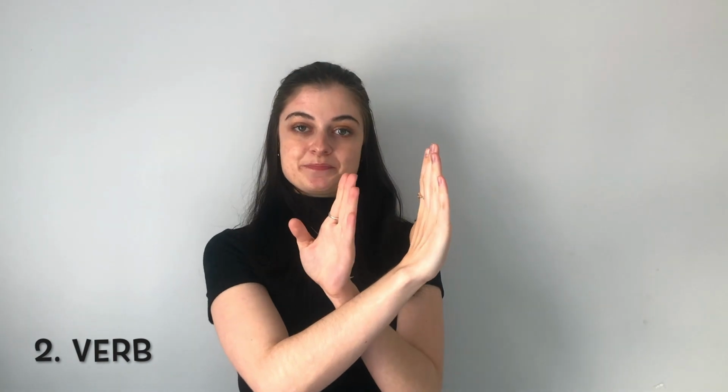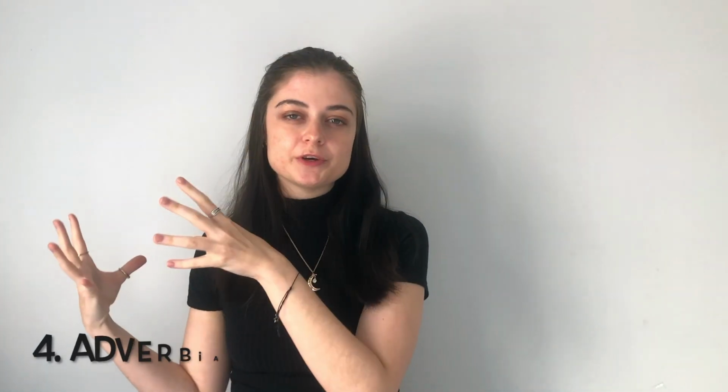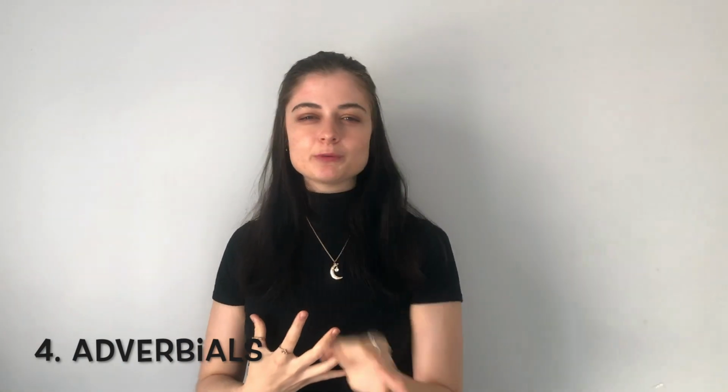So after EU, we have our verb. So this is our doing word, the action. Then after the verb, we have our subject. Who is doing this action? Then at the end, we have anything that is considered an adverbial, and we'll talk about this in a lot more detail in the next lesson. This is generally stuff that expands on the main idea illustrated by the subject and the verb.